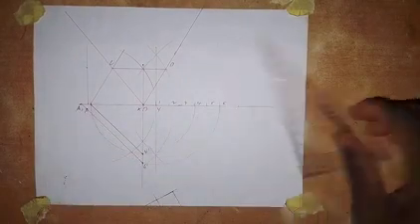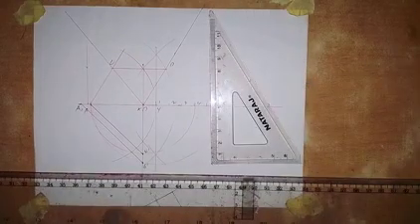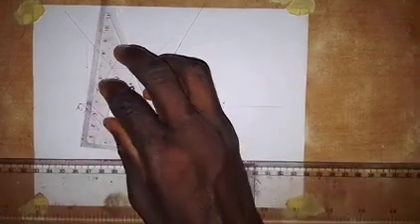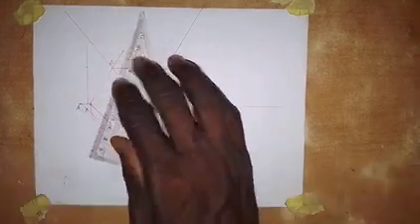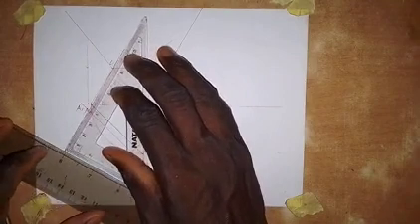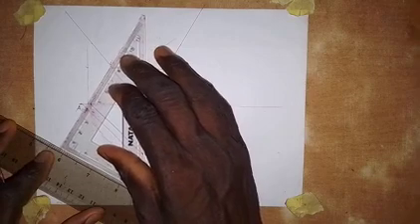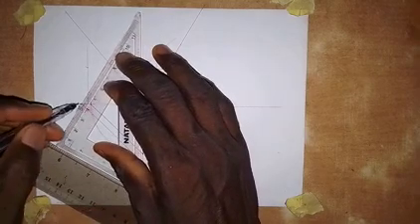Next I need to get point C1. I take my set square and the ruler, setting my set square on AC like this. Then I will shift it to A1 and draw this line.